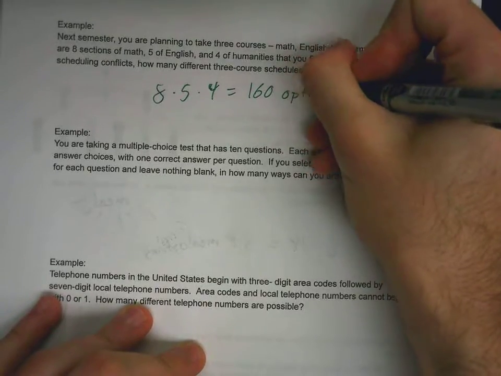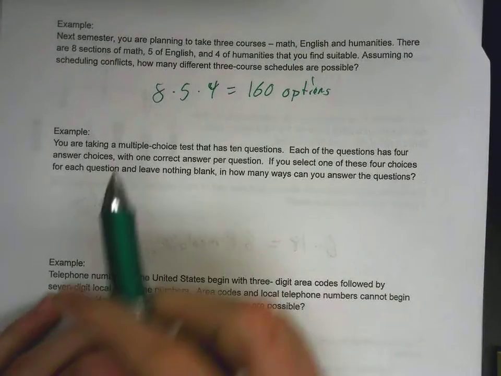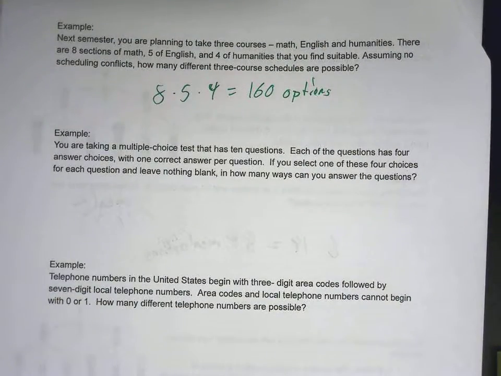So the important thing that they mention on here is that there's no scheduling conflicts. Obviously, in a normal situation, there'll probably be some scheduling conflicts, which is actually what can make this more complicated as we get going further next week.